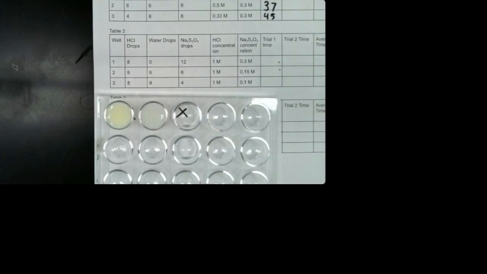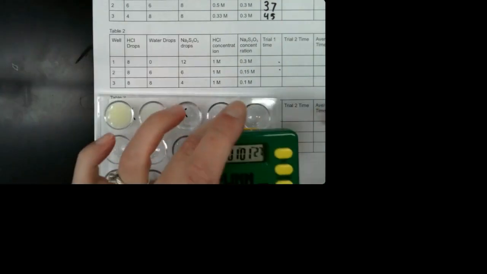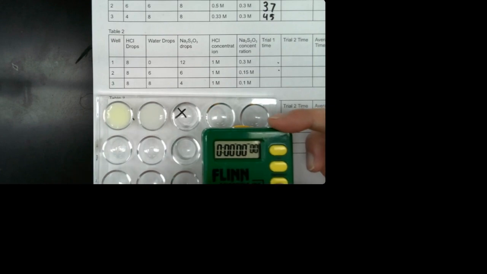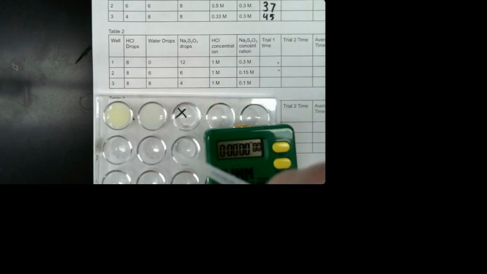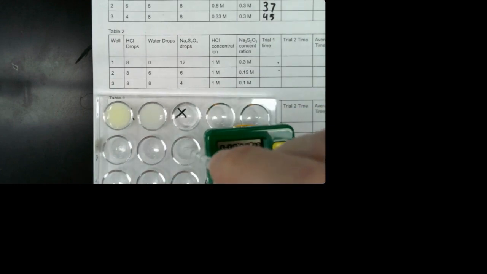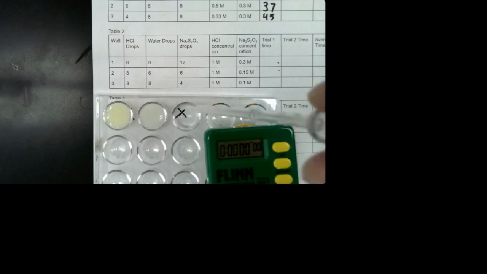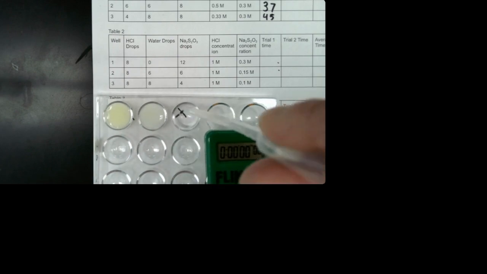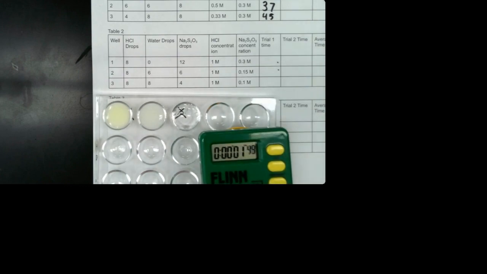Okay, we're on the last trial 1 for table 2. So I'm going to reset my timer, and then I'm going to suck up all the hydrochloric acid with my pipette and then add it and push start. And once the X is gone, you should put the time in this box.